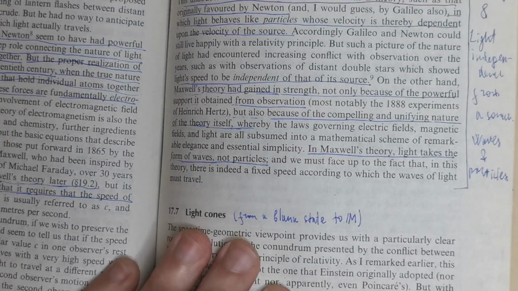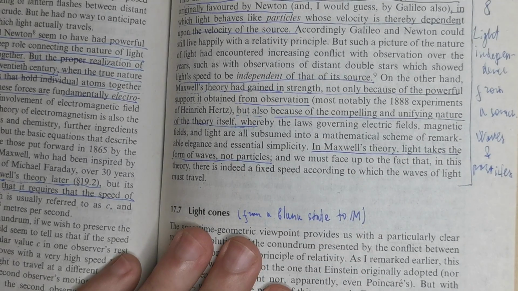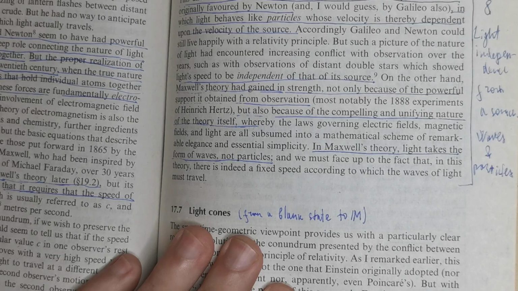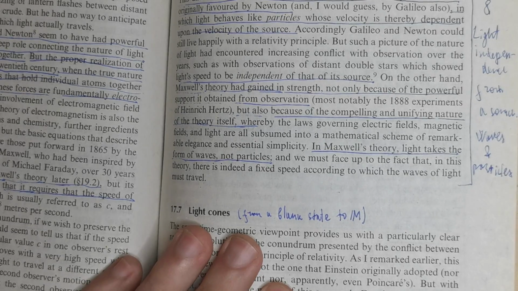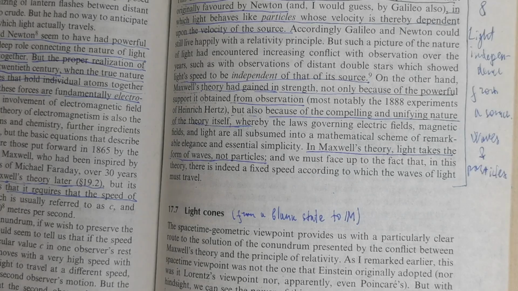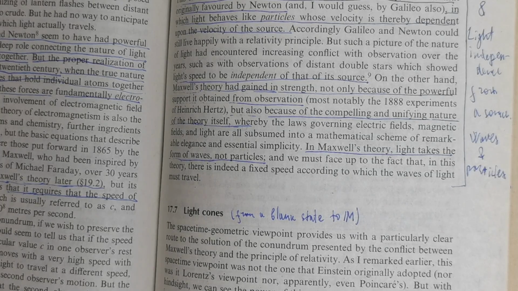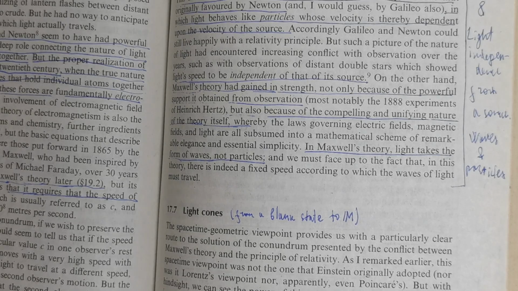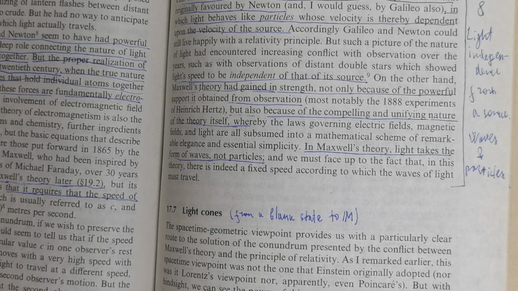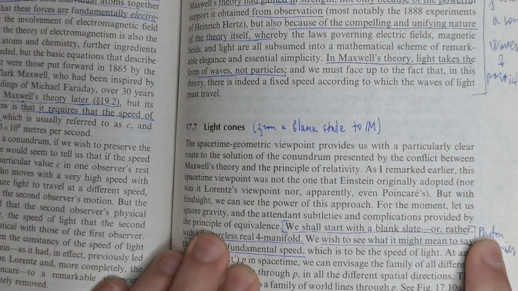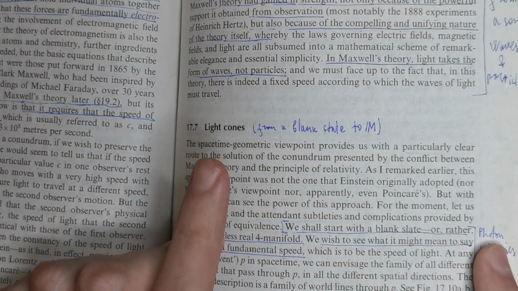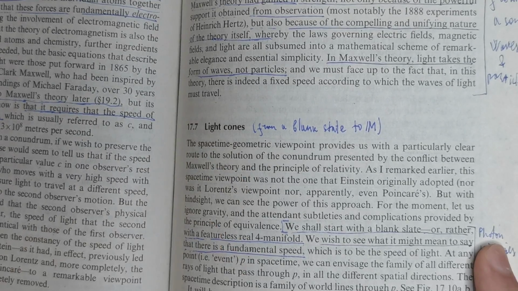And in Maxwell's theory, light takes the form of waves and not particles, and therefore we need to modify the notion of space-time somehow to include this condition. And therefore we will need this new tool called the light cone.